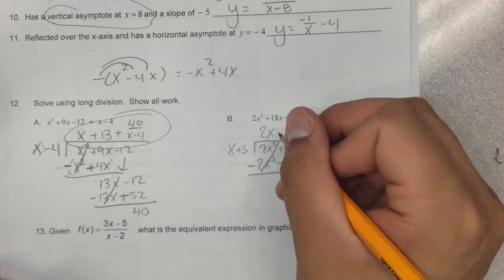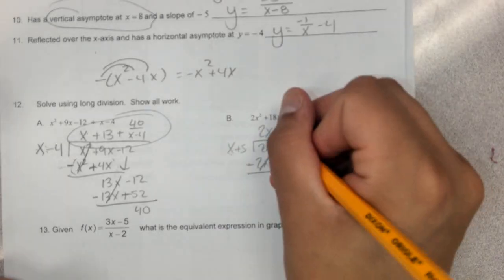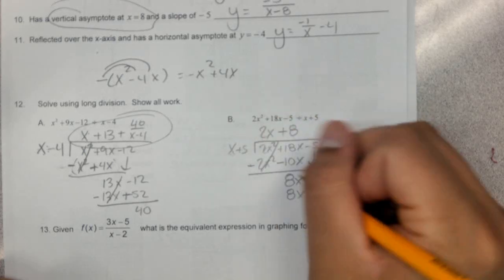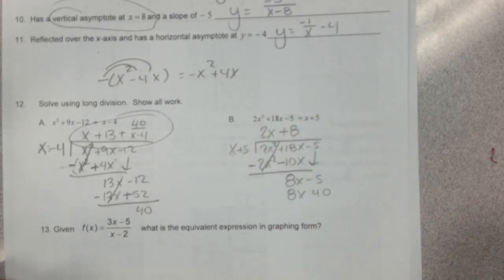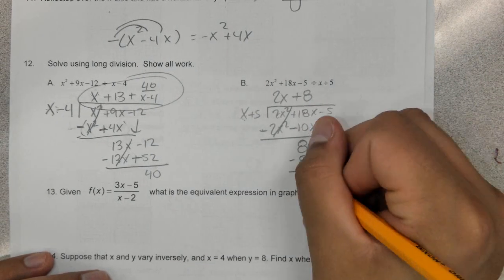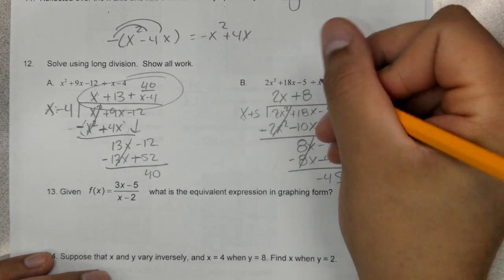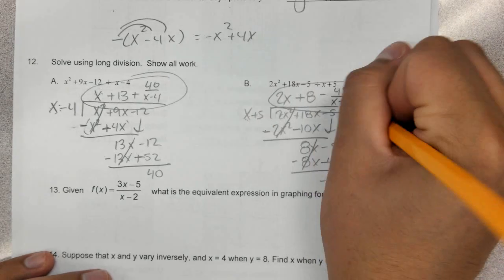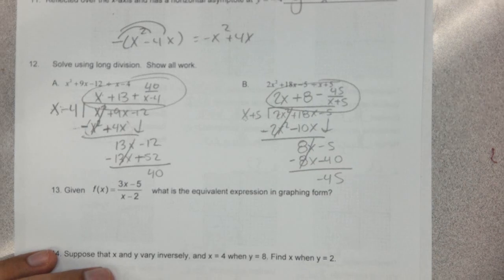Alright, same thing. What times x makes 8x? It's plus 8. Alright, we have a positive 8x, we have a positive 40. Change the signs. I get negative 45. So minus 45 over x plus 5. And that's it.